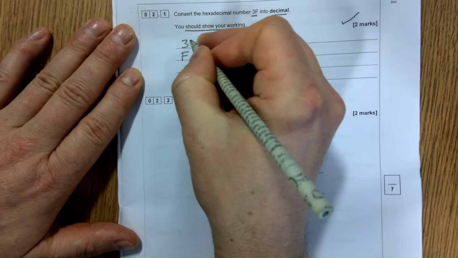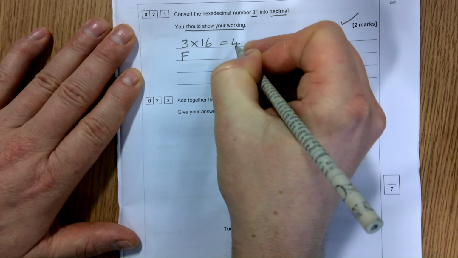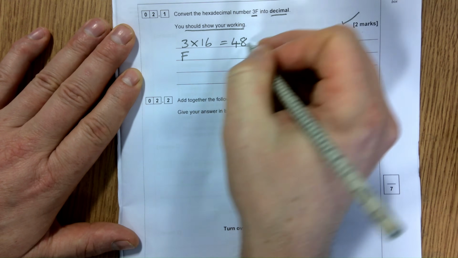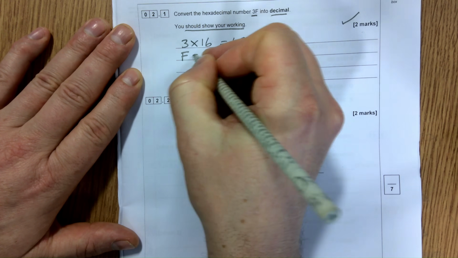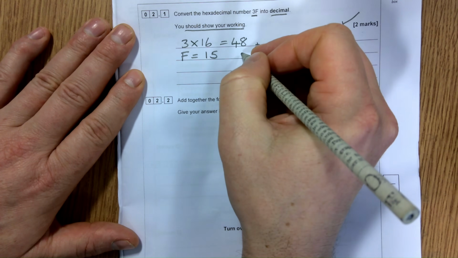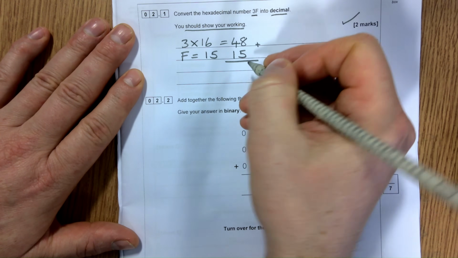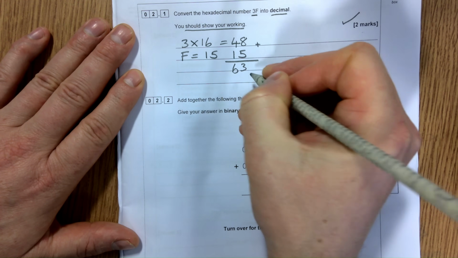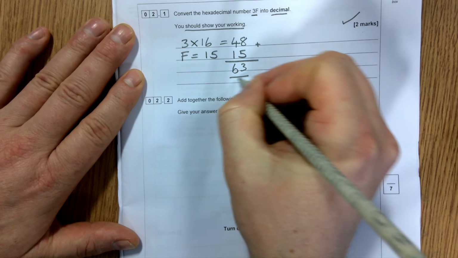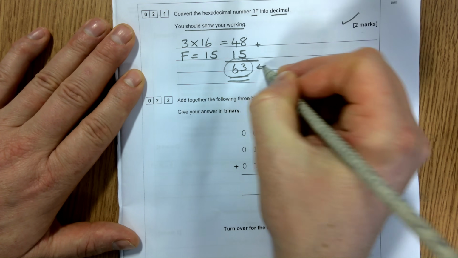The method is the first value multiplied by 16, which equals 48, plus the second value, which is f, which in hexadecimal is 15. 48 plus 15 as an answer is 63. There's your answer. Make sure you underline it and know that the examiner knows that this is the answer.